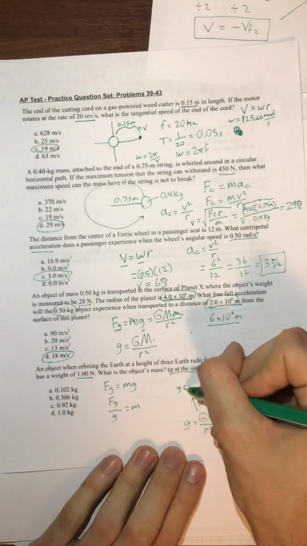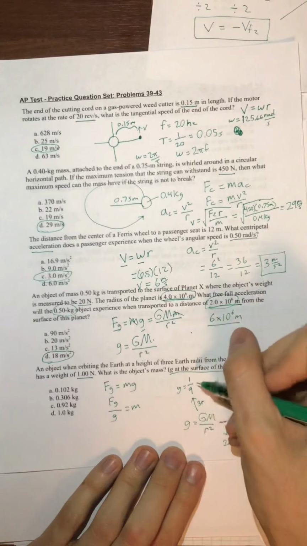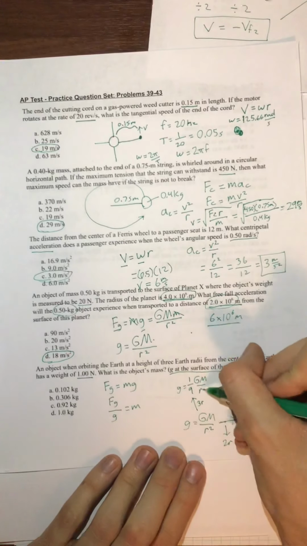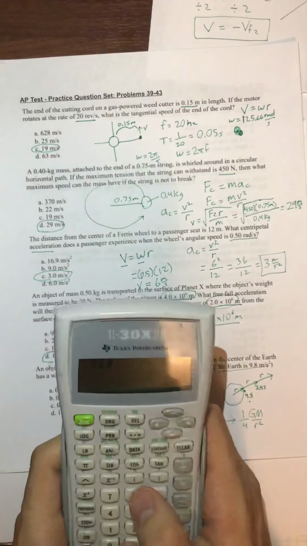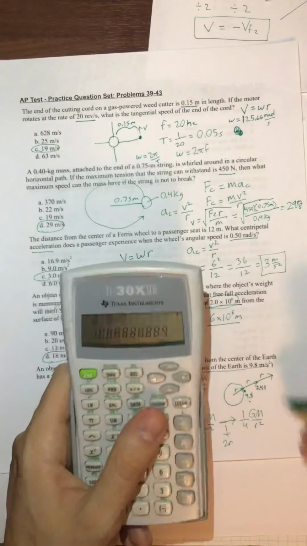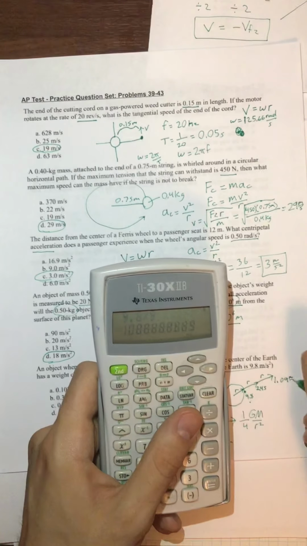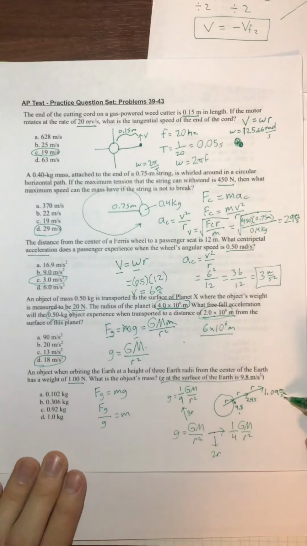Now, let's, instead of doubling it, let's triple it, like the problem says, 3r. So that means g would be equal to 1/9, because you take 3r squared, GM over r squared. So we're going to have 1/9 the original value. So we take 9.8 divided by 9, and that's going to be 1.09 meters per second squared. Okay, so 1.09 meters per second squared is the acceleration at that location.